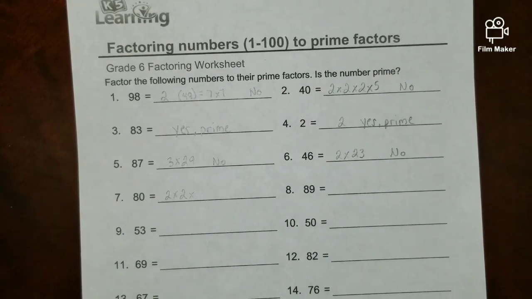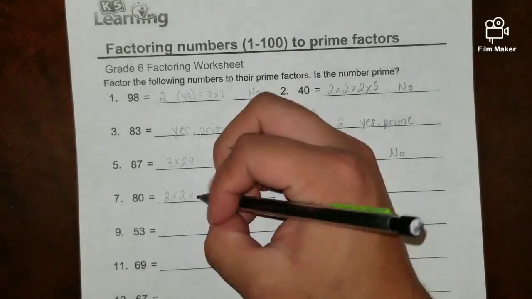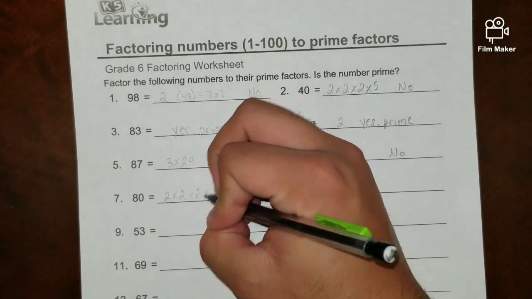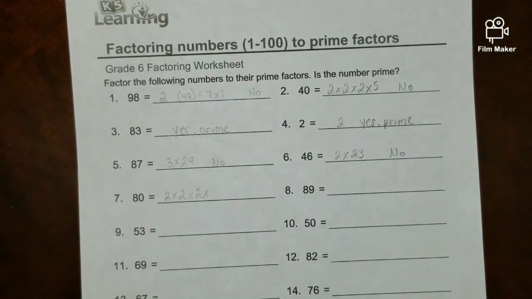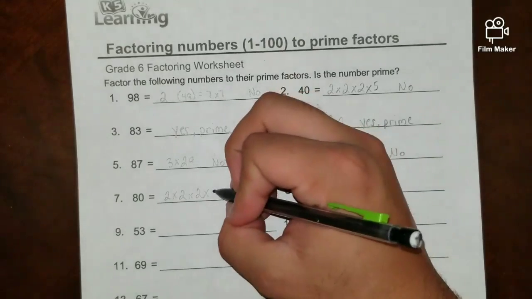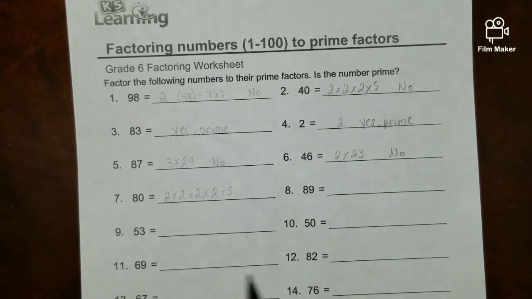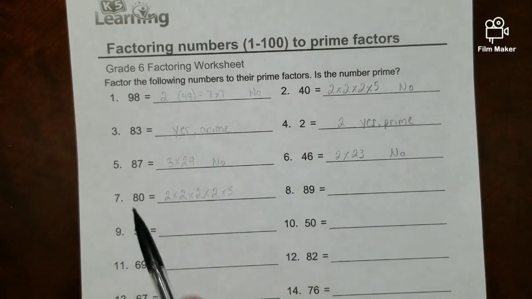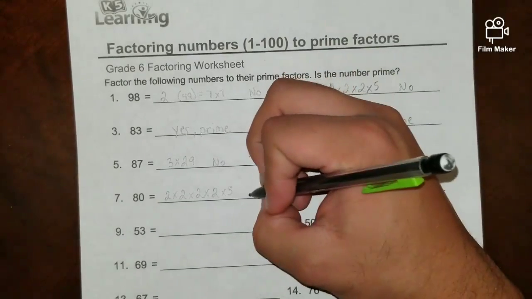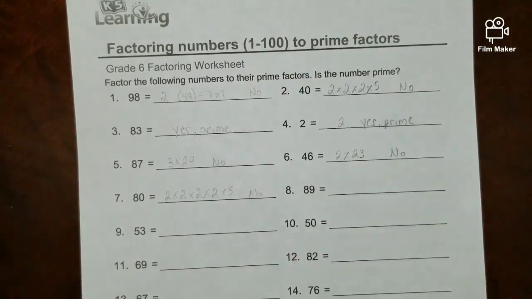And if we divide 20 by 2, we get 10. And if we divide 10 by 2, we get 5. So this would be our final answer: 2 times 2 times 2 times 2 times 5, which will give us 80. And since it has more than one factor, we can write no, since 80 is not prime.